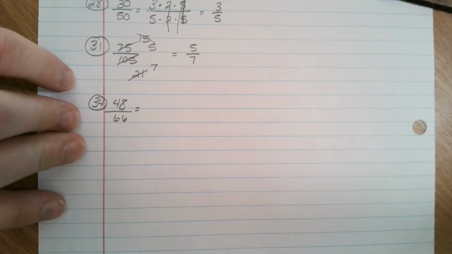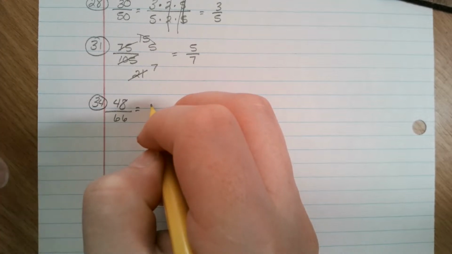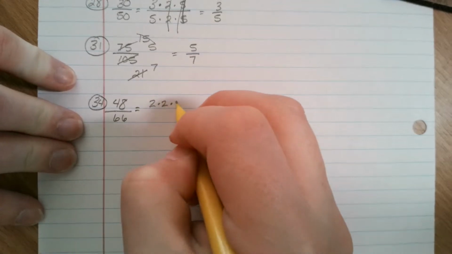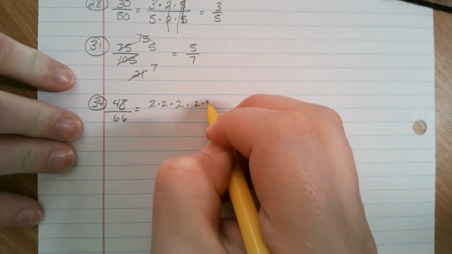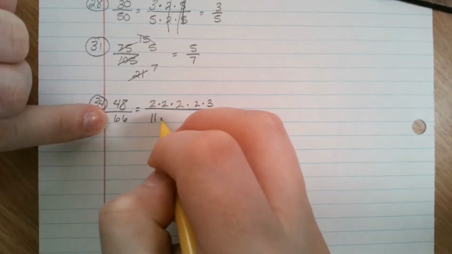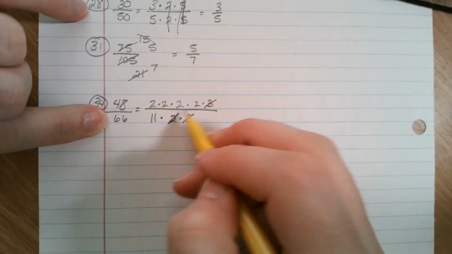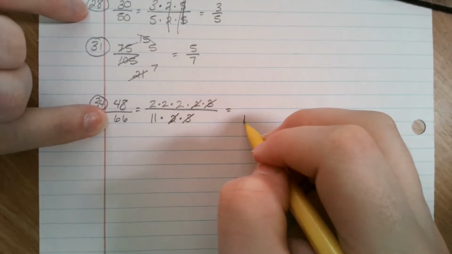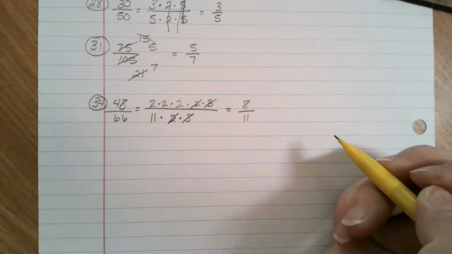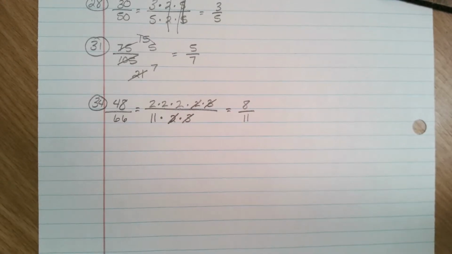This would be factoring. So 48 is 4 times 12. 4 is 2 by 2. 12 is 2 by 6. 6 is 2 by 3. Bottom is 6 times 11. 11 is prime. And 6 is 2 times 3. So we have the 3 and the 2's in common. So what we have left is 11. And 2 times 2 is 4 times 2 is 8. Oh, impressive.